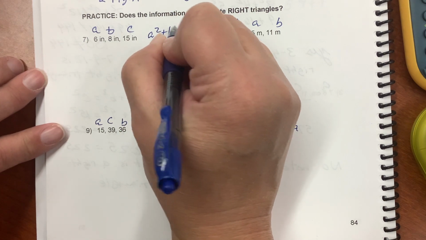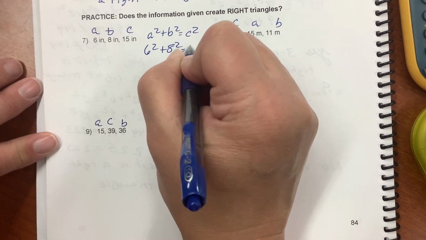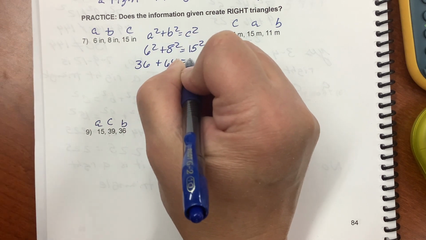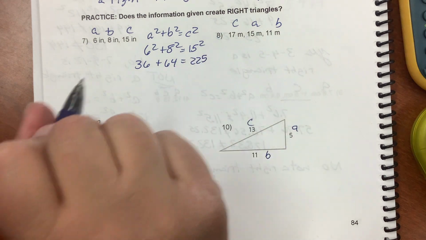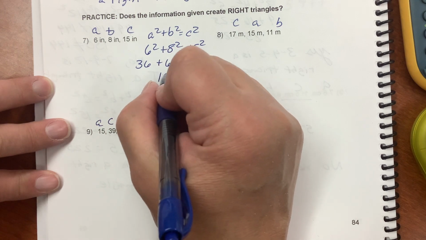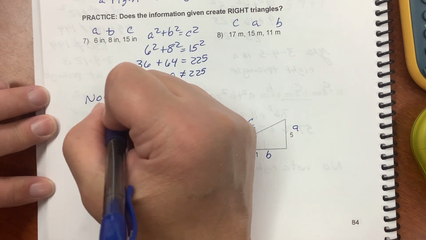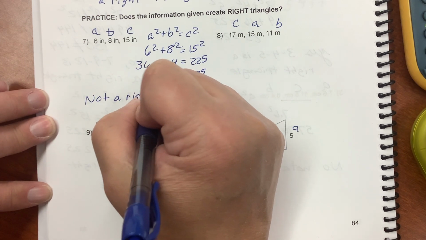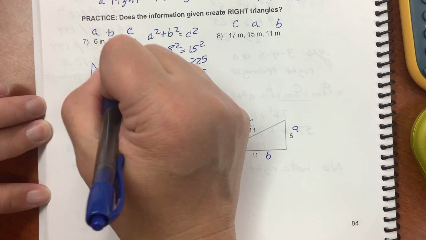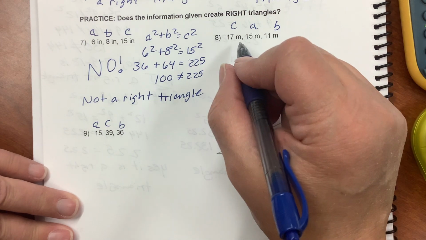A squared plus B squared equals C squared. 6 squared plus 8 squared equals 15 squared. 36 plus 64 equals 225. Is that true? Yes. Oh, wait, no. 90, 100. No, 100 is not equal to 225. Not a right triangle. Very big no. This one might be, though.